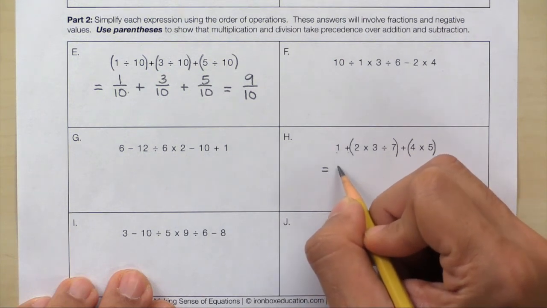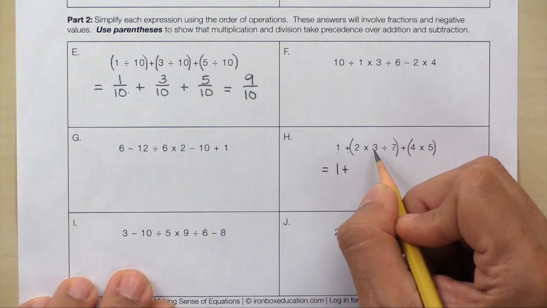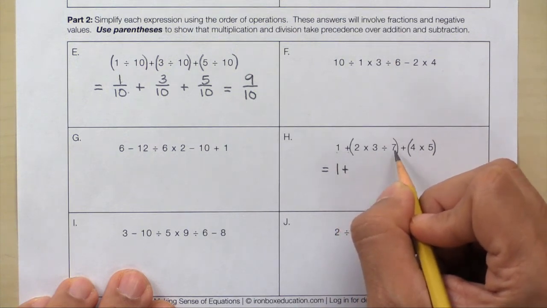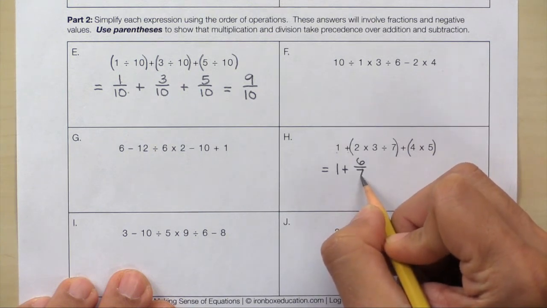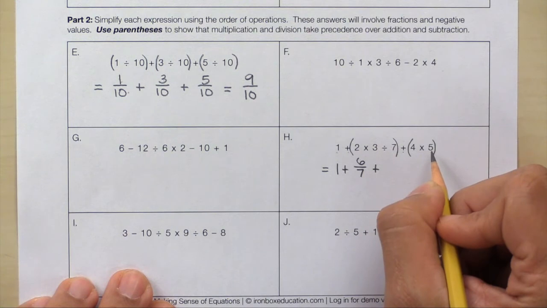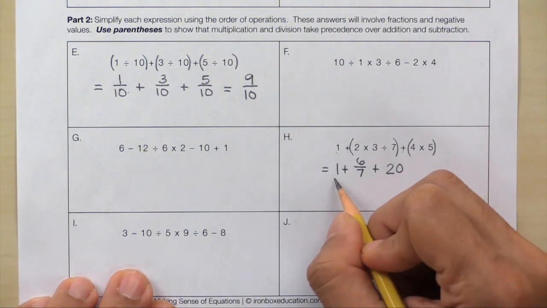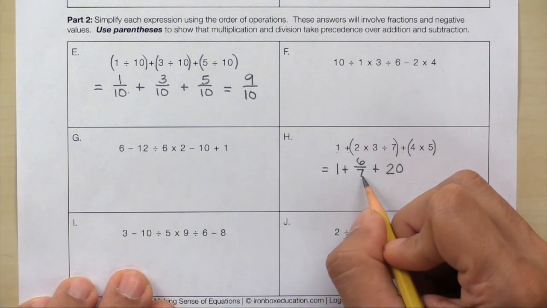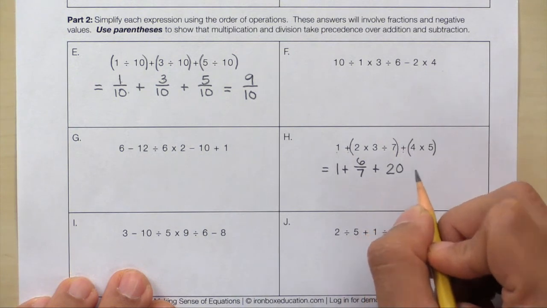Here's 1 plus 2 times 3 equals 6. 6 divided by 7 equals 6/7. Plus 4 times 5 equals 20. 1 plus 6/7 equals 1 6/7. Plus 20 equals 21 6/7.